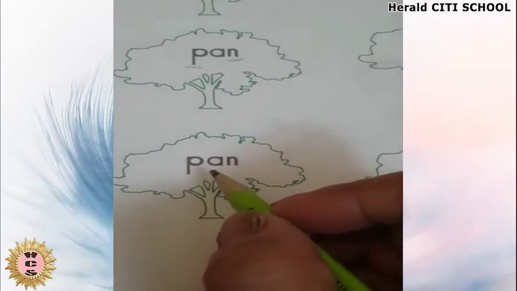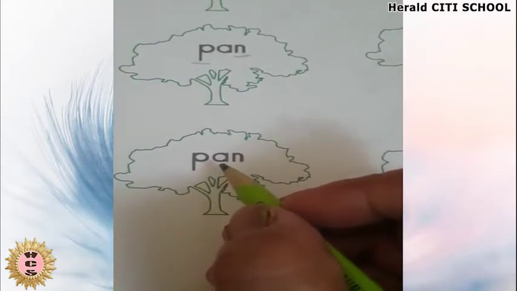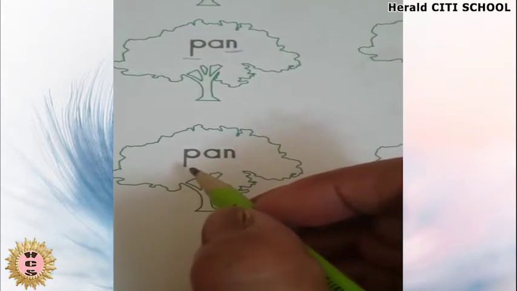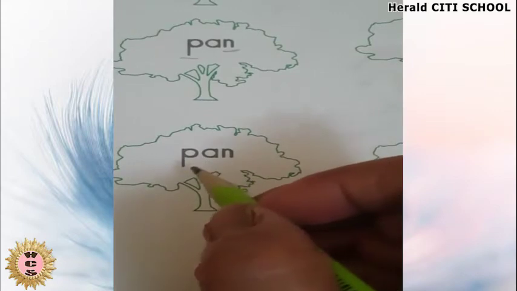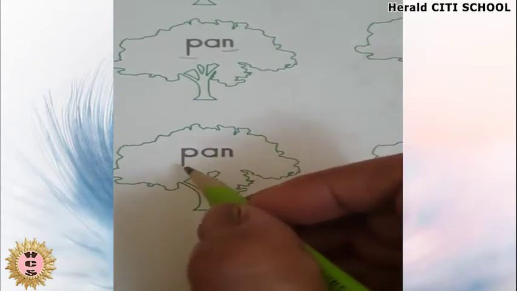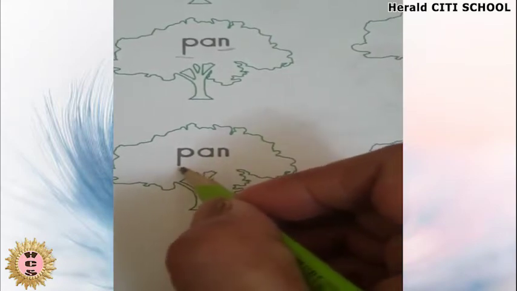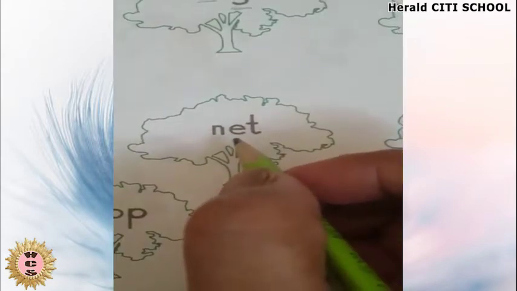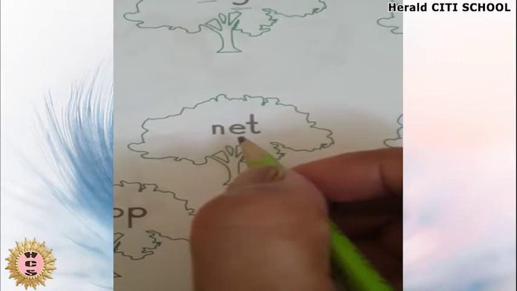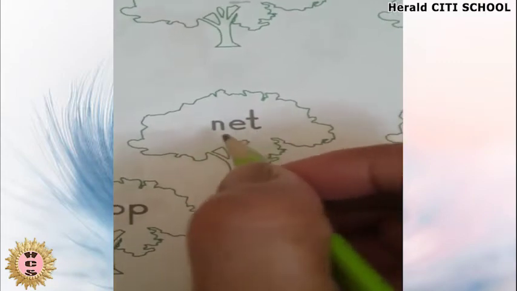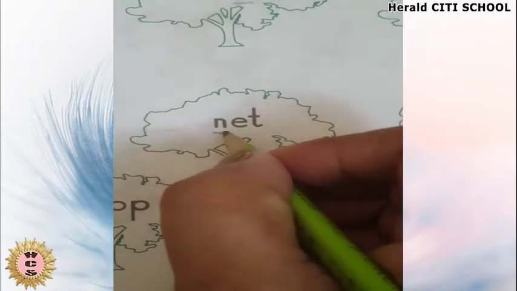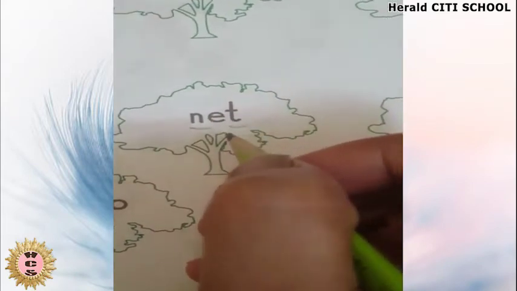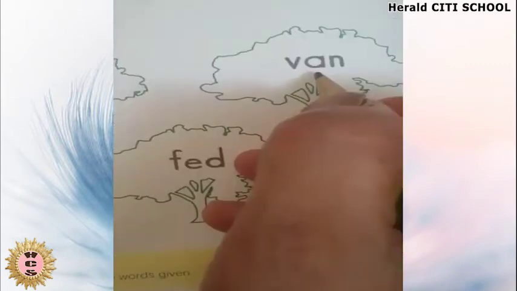And which one is the vowel, beta? Yes, A is a vowel. And which ones are the consonants? Both are consonants. P and N are consonants. So you have to underline P and N. And in this word, E is a vowel and N and T are consonants. Very good. So you have to underline N and T.